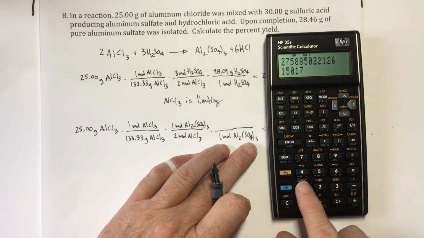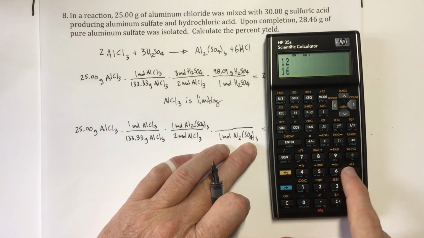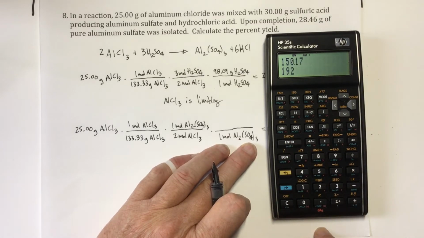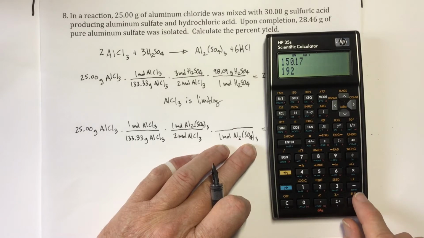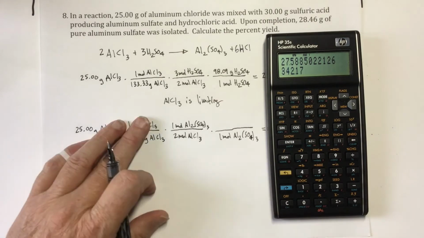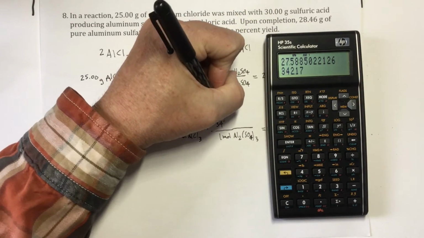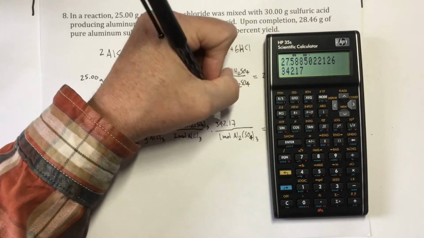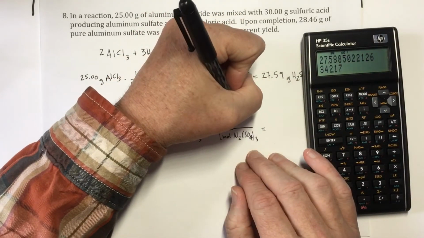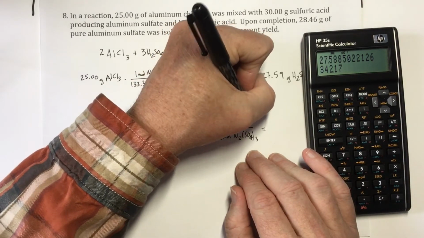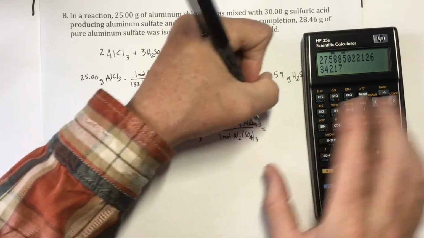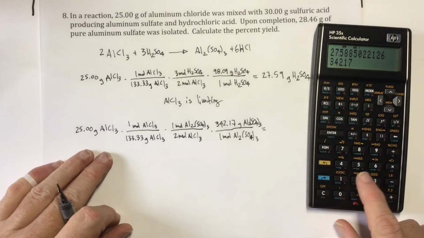There we go. 12 times 16, I think is 144. No, 192. Good thing I checked. Yeah, because 12 times 16, you knew that. Come on. Okay, plus 342.17. 342.17 grams Al2(SO4)3.